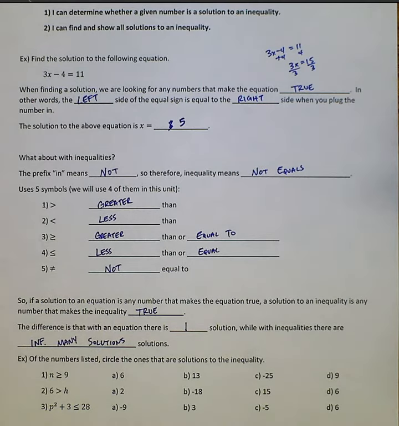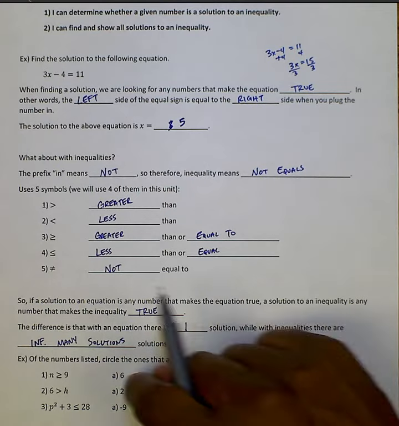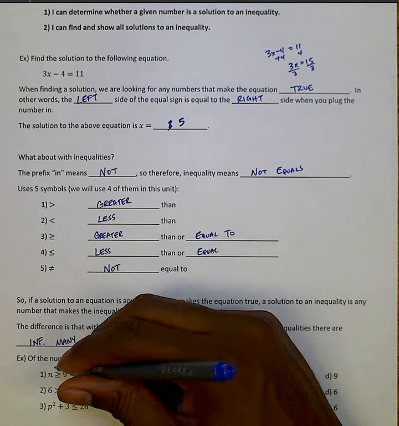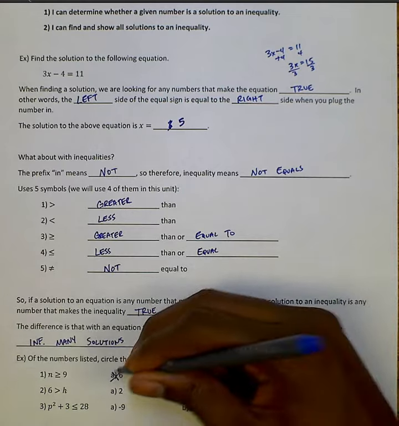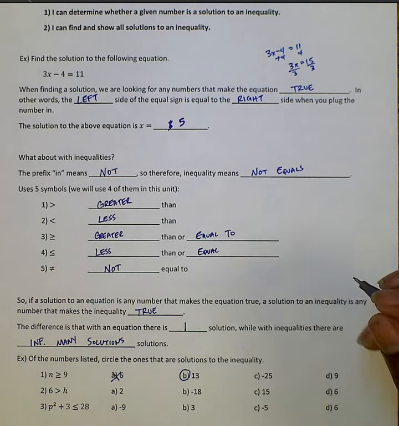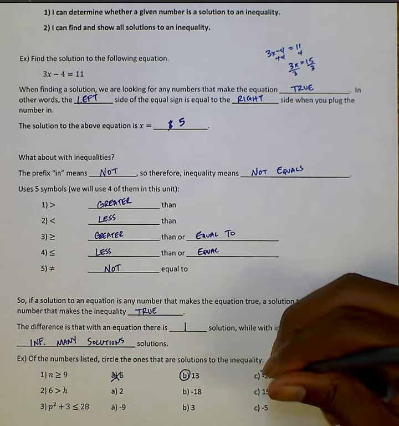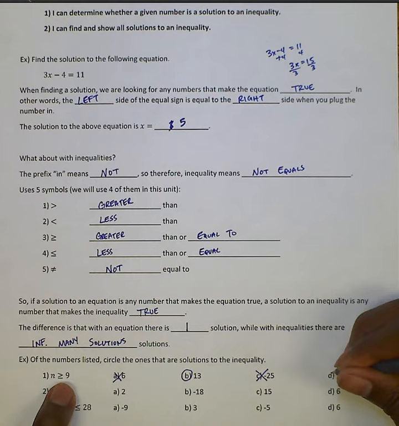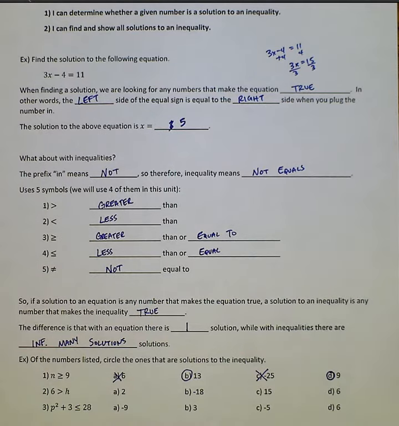Of the numbers listed, circle the ones that are solutions to the inequality. Here we can just plug these values in and see which ones work. Is 6 greater than or equal to 9? No. Is 13 greater than or equal to 9? Yeah. Is negative 25 greater than or equal to 9? No. Is 9 greater than or equal to 9? Well, because it says or equal to, the answer is yes. If it just said greater than 9, 9 would not be greater than 9, so it wouldn't be a solution.